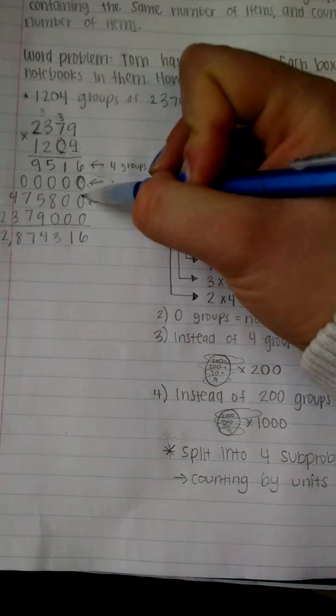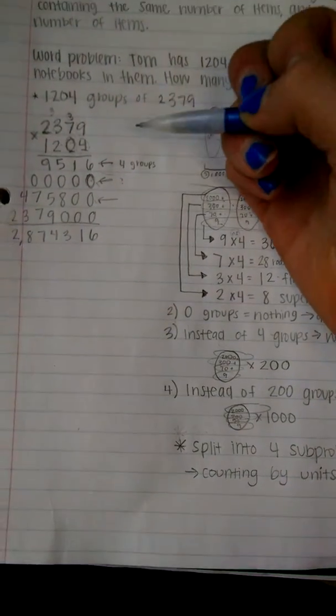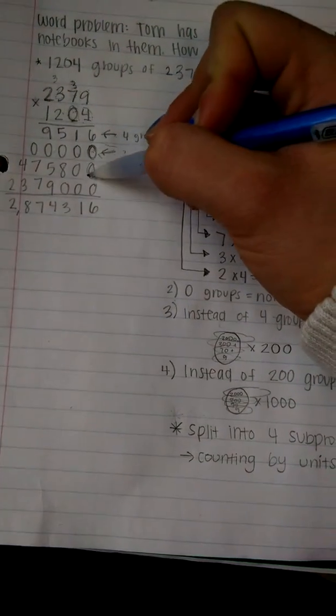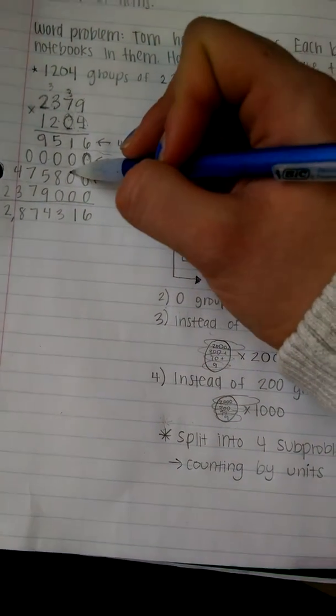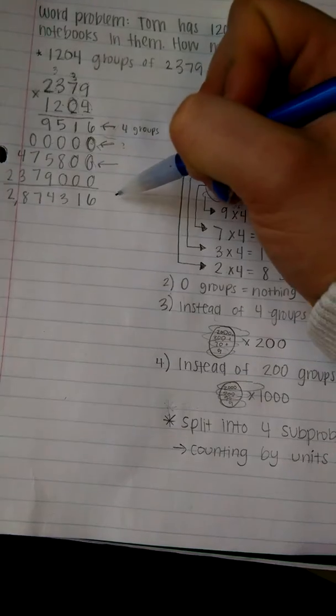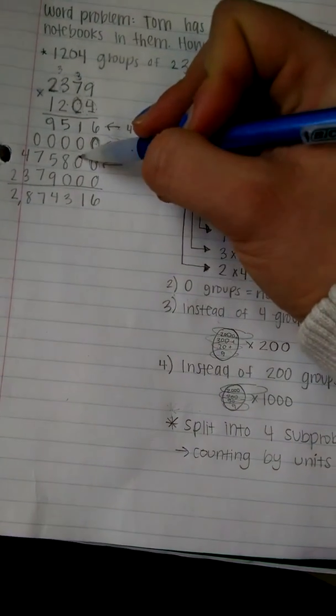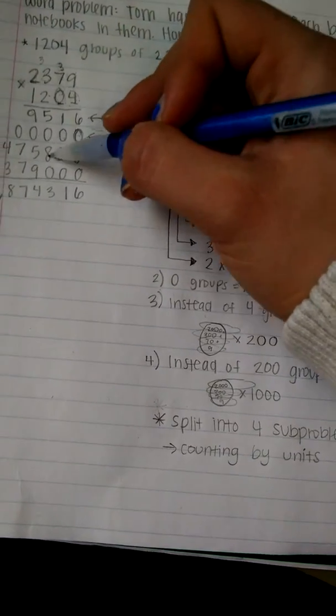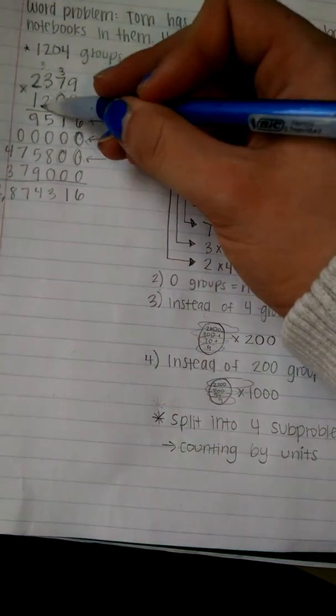Now we're moving on to the hundreds place, or 200. We can add 2 zeros because we did the singles place, we did the rods place, which consisted of 0, and now we're moving on to the hundreds place.